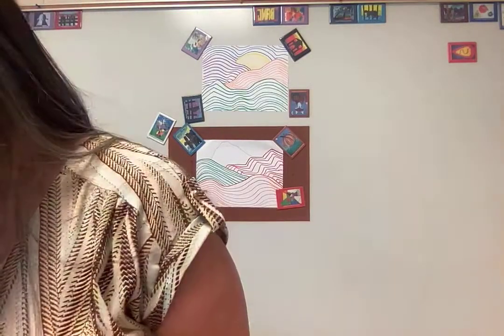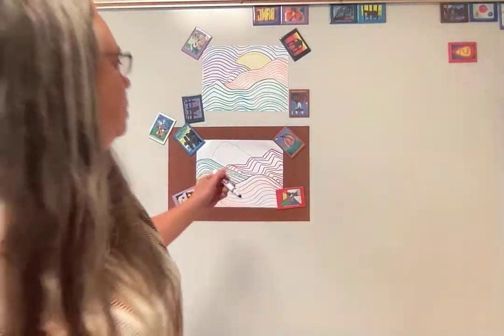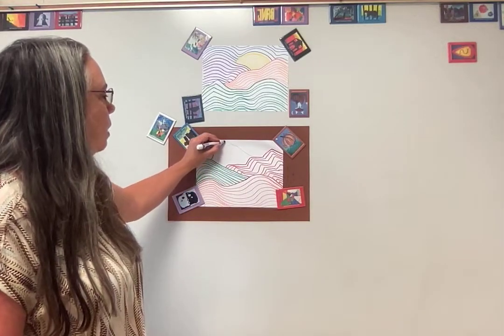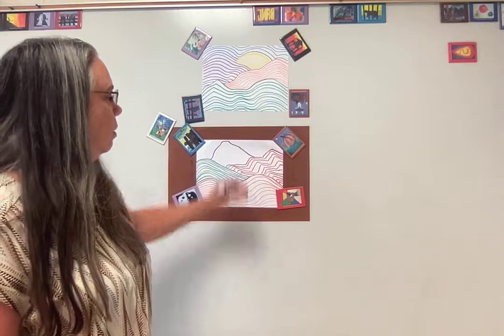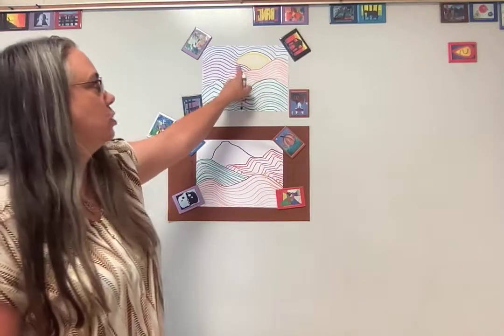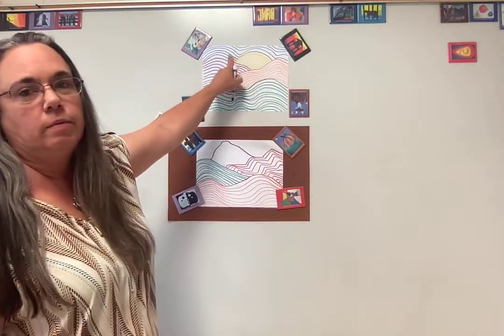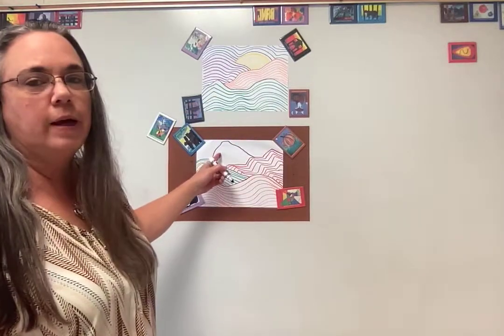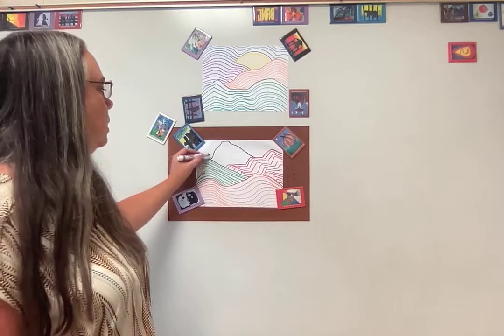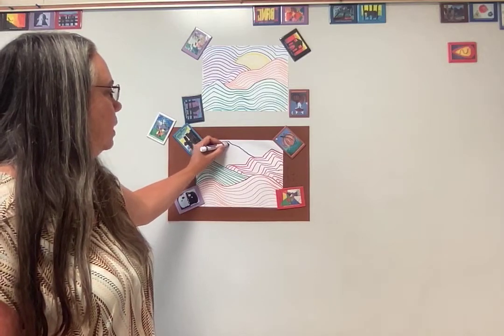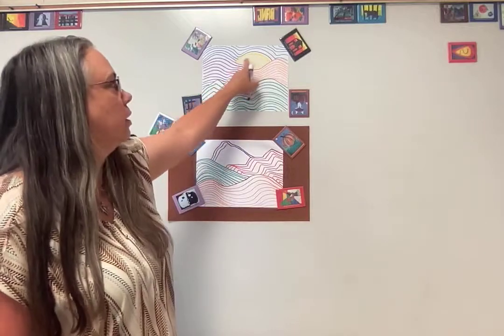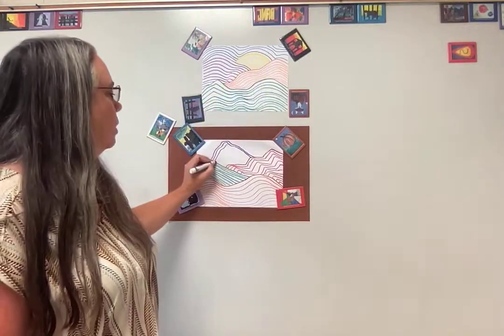I think I'll use purple for the last mountain, which is the volcano on mine. And I need to trace the line at the top of my volcano. If you drew the sun, just trace the line at the top of the sun, probably a half circle shape. If you drew another mountain back there, just trace the top of the mountain. And then you're going to do the same thing with your line underneath. So if you drew the half circle, just draw another half circle shape underneath.